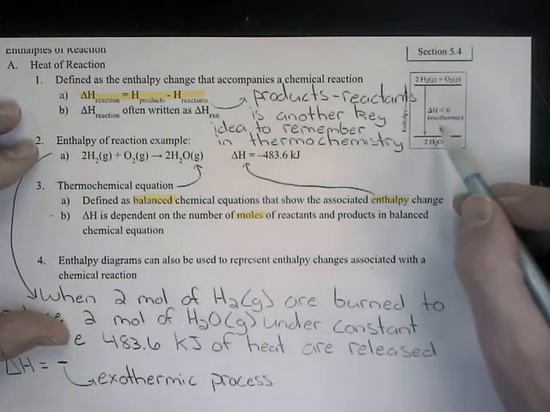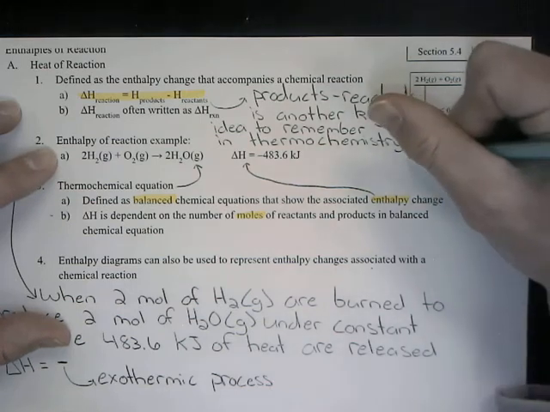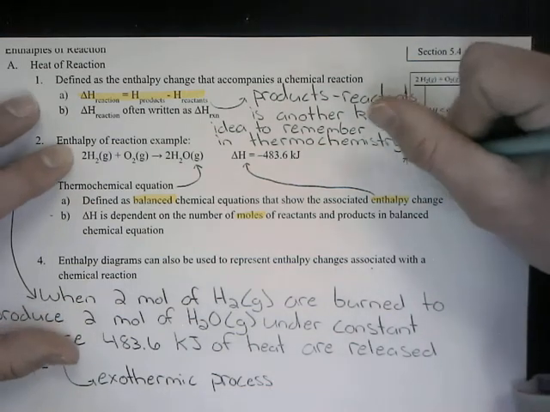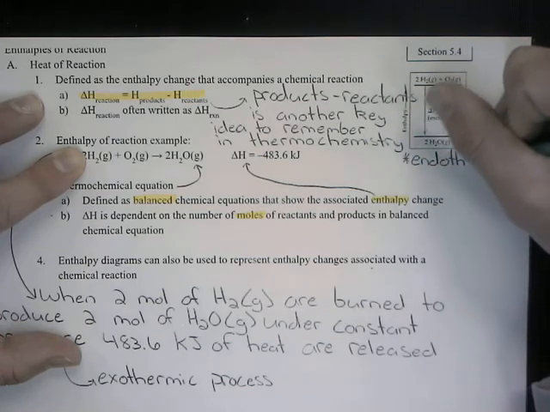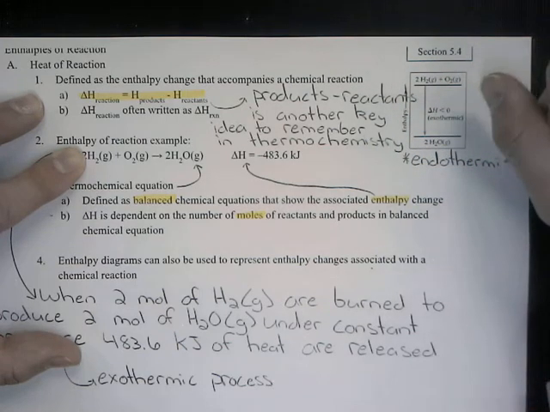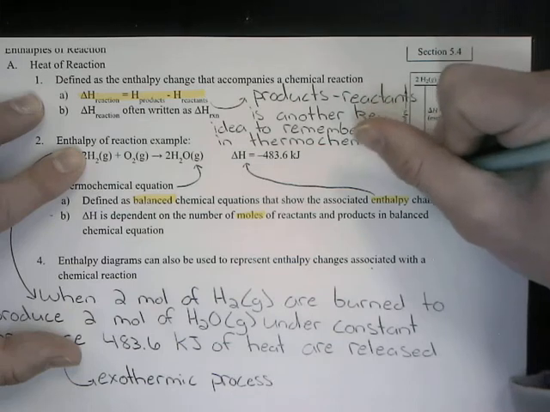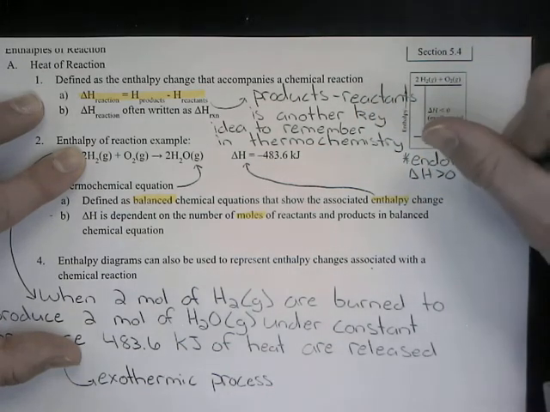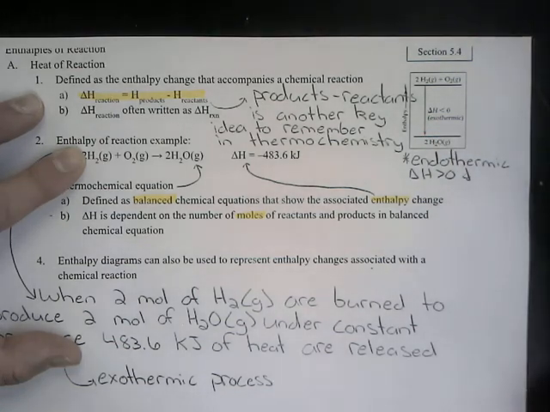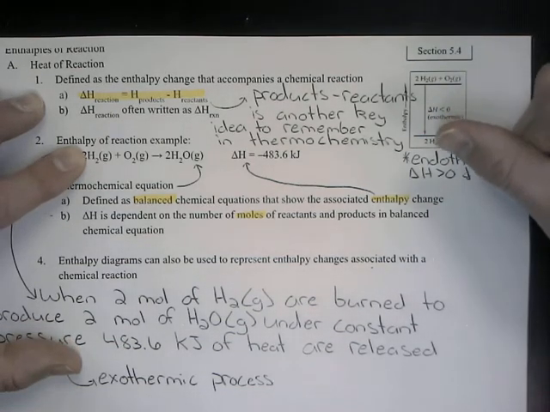If that is true, then we have an exothermic process. Now, just a side note, if it's an endothermic process, delta H is greater than 0, and the arrow is going to point up towards the products.